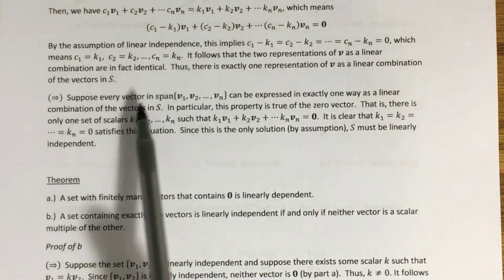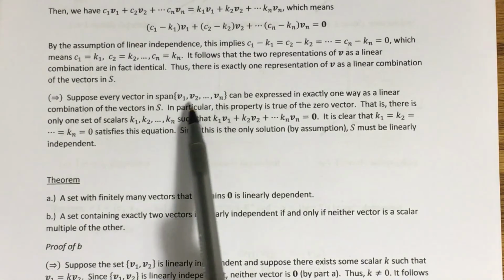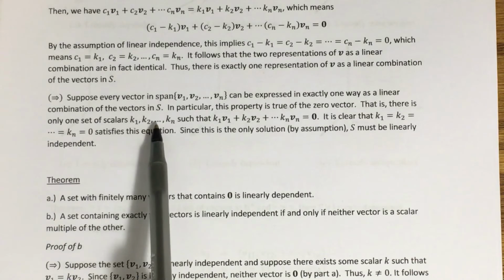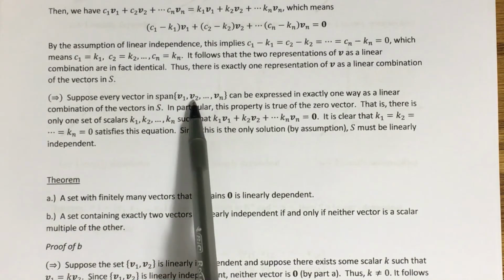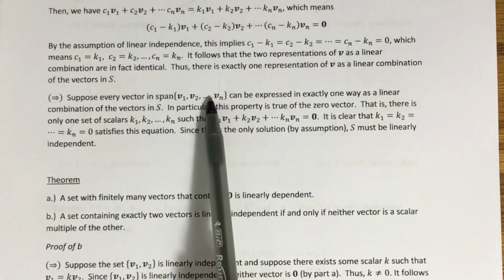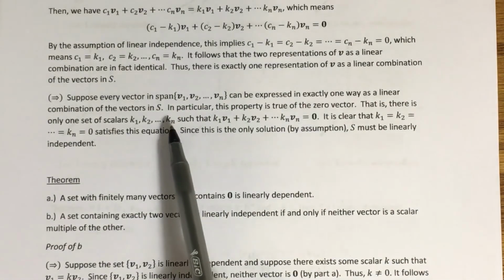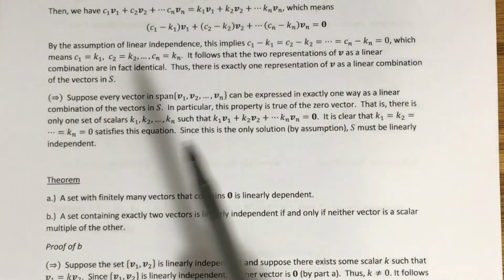Let's suppose that every vector in the span of v1 through vn can be expressed in exactly one way as a linear combination of the vectors in S. If a vector is in this subspace of V, then by definition it has to be representable by a linear combination of these vectors. But our assumption here is that there's only one way to do that. The goal is to prove that the set v1 through vn is linearly independent.